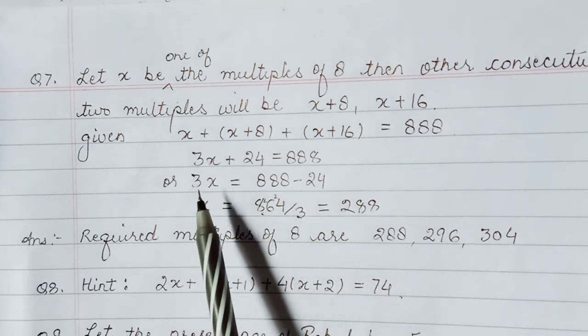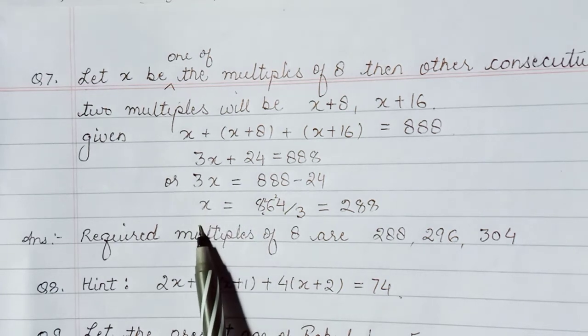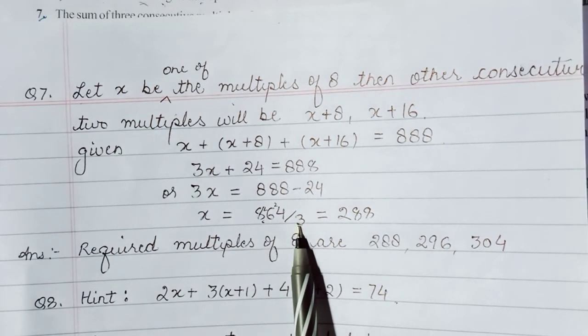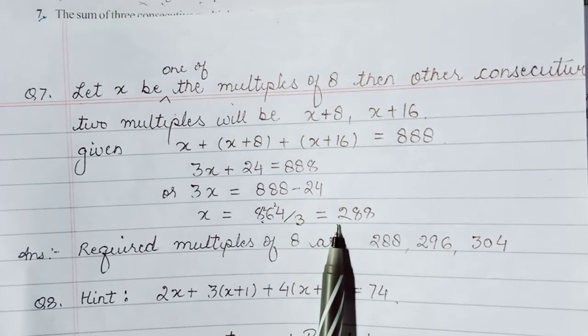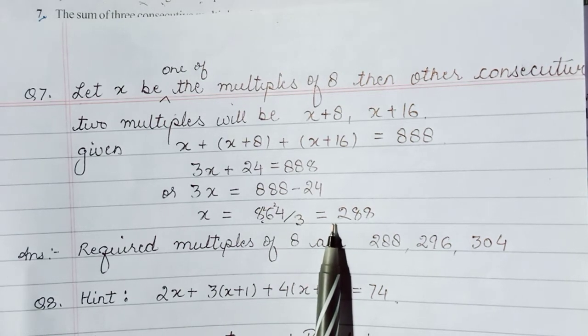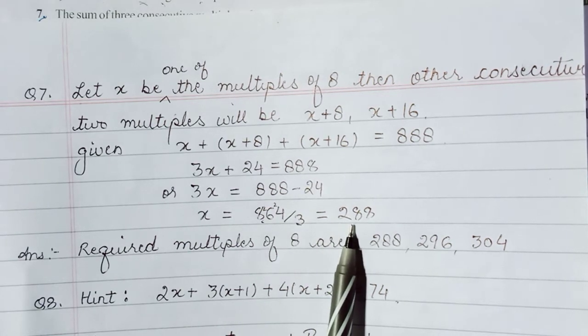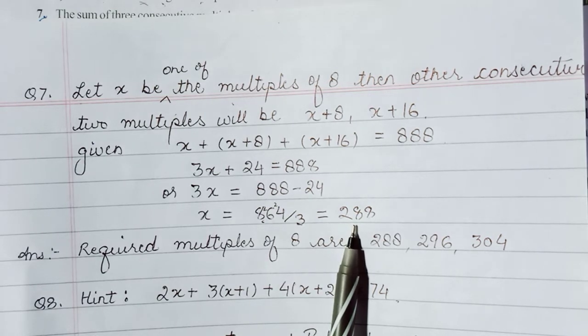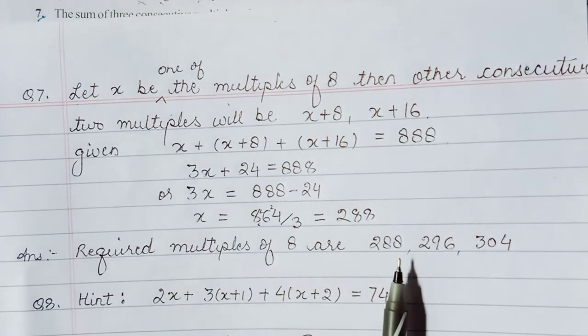Then you will divide it by 3 because you have to remove this 3 from this side. So dividing it by 3, 3 2s are 6. And then 8 minus 6, 2 remainder will make it 26. 3 8s are 24, 2 remainder will make that 24. And 3 8s are 24. So 288 is your first number.